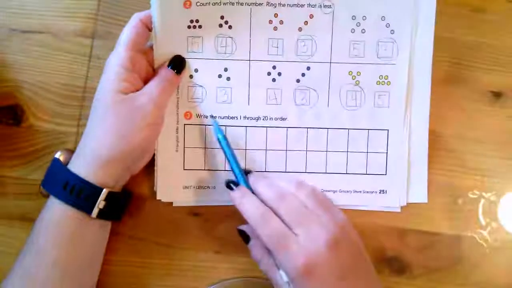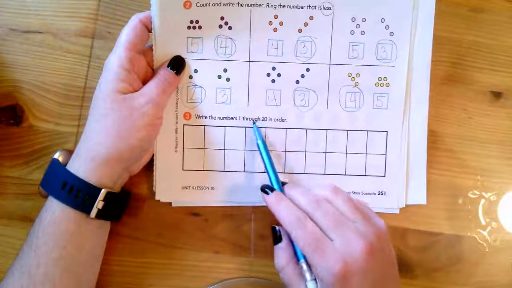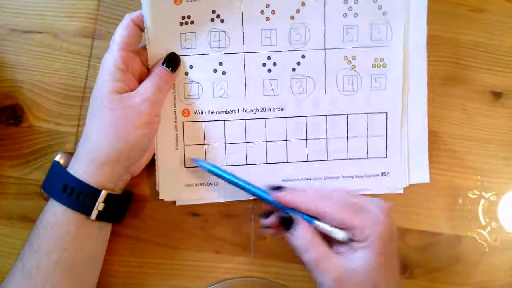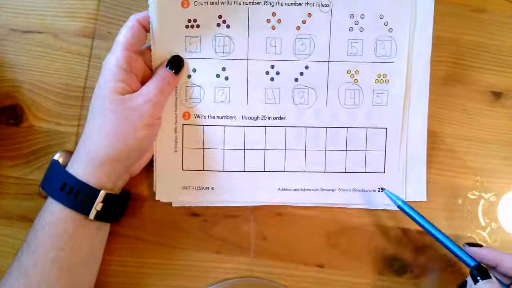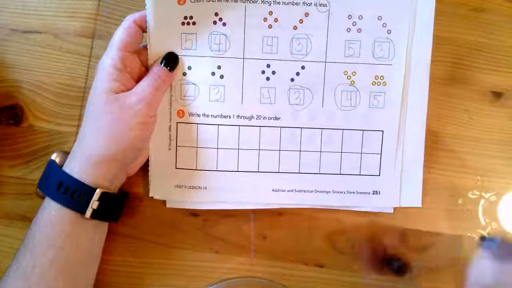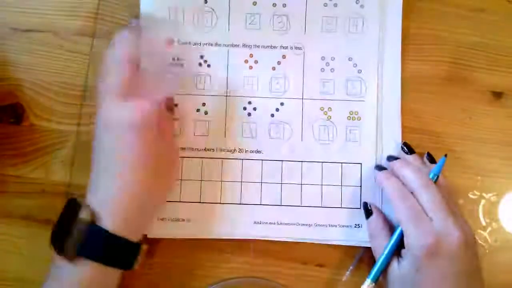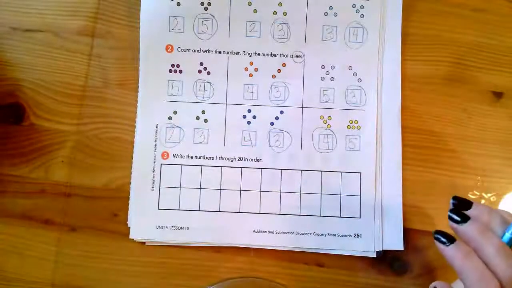At the bottom, you definitely know what to do. Write the numbers 1 through 20 in order. This time you're doing it all on your own. No tracing numbers. So pause the video and do 1 through 20.